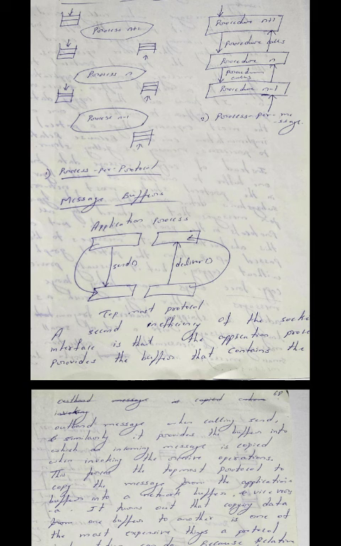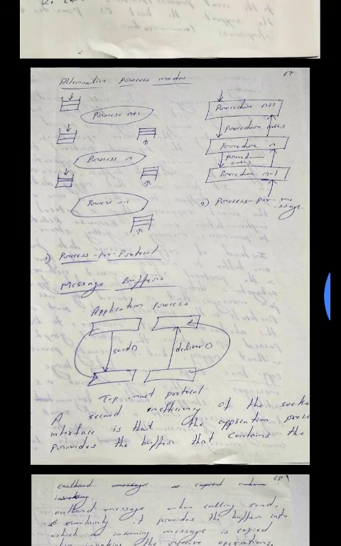The next one is process per message. Here, whenever any information is sent or received, whenever a message arrives, one process is created for each message until the complete processing of that message is done.